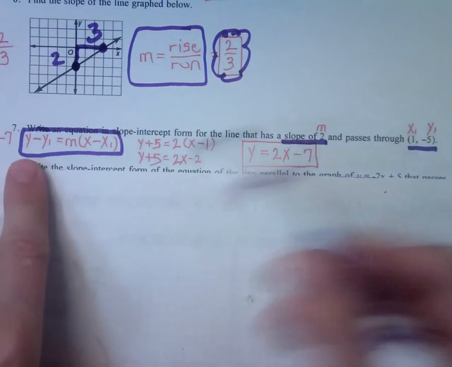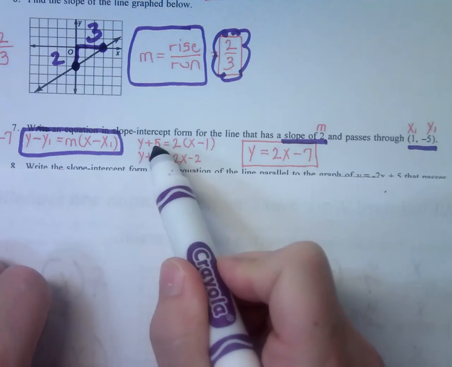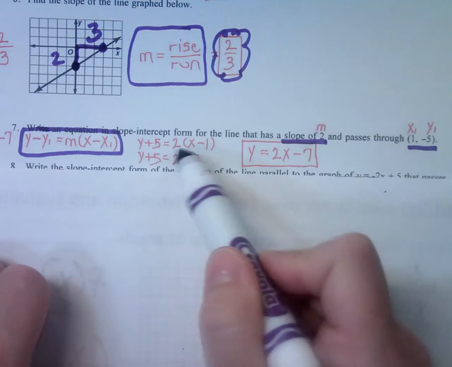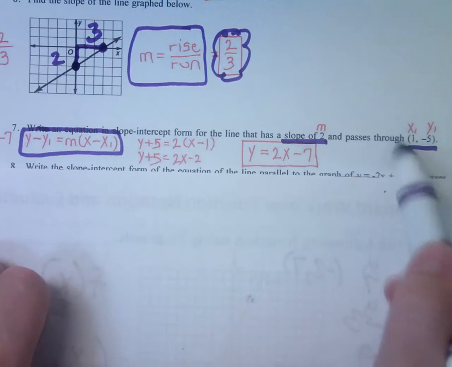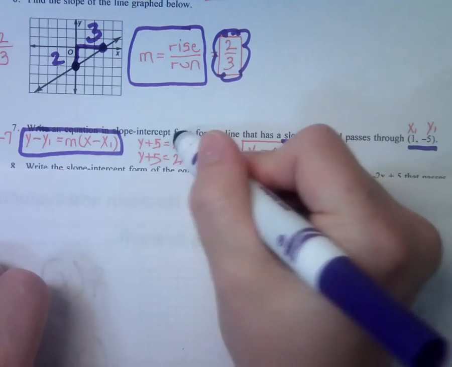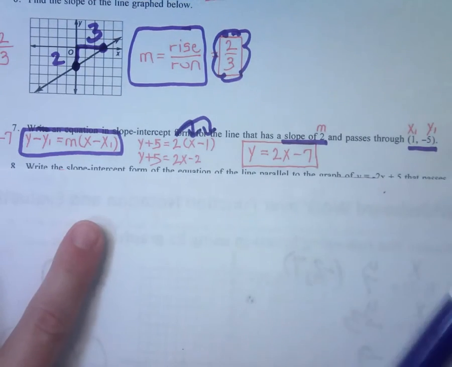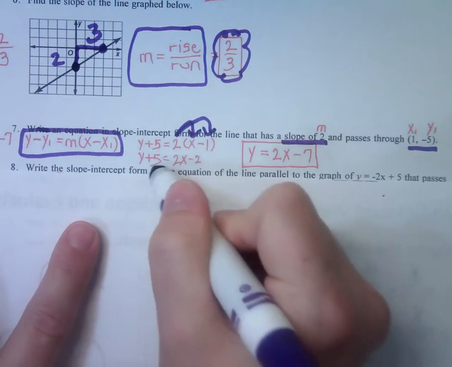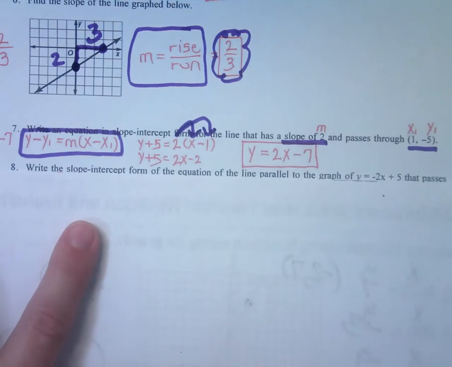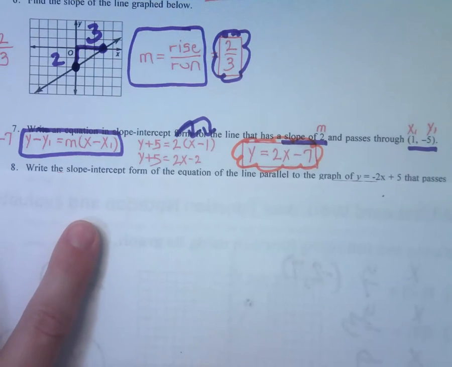So it just goes y minus the y-coordinate, so y minus negative 5, equals the slope 2, and then in parentheses x minus the x-coordinate, so x minus 1. The next thing you would do is distribute that 2, and then in order to get y by itself, you would have to subtract 5 from both sides. And if you subtract 5 from both sides, you will get this answer of y equals 2x minus 7.